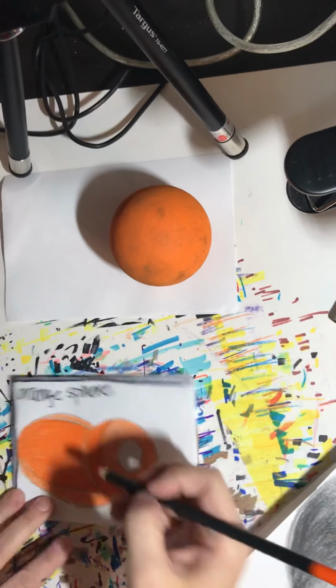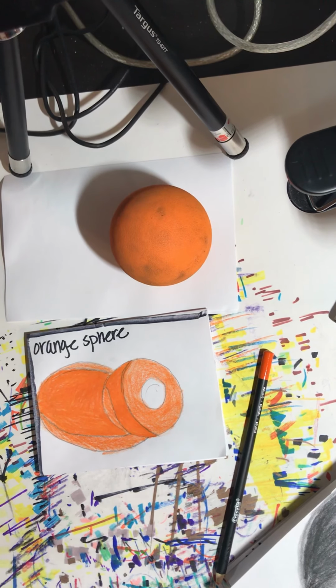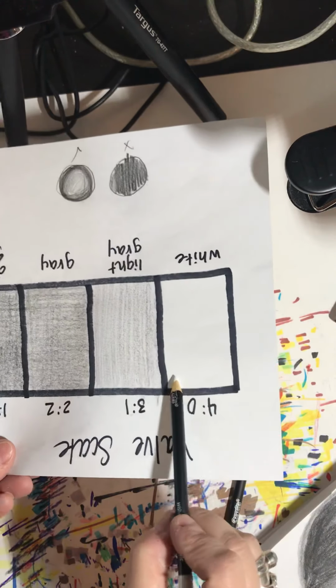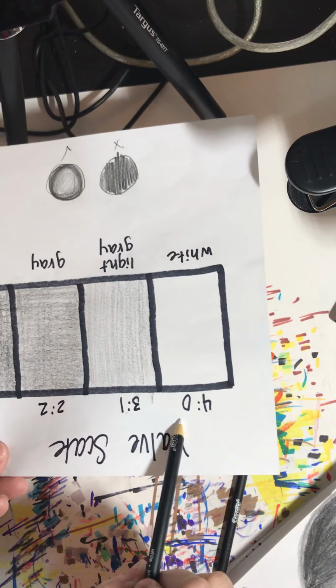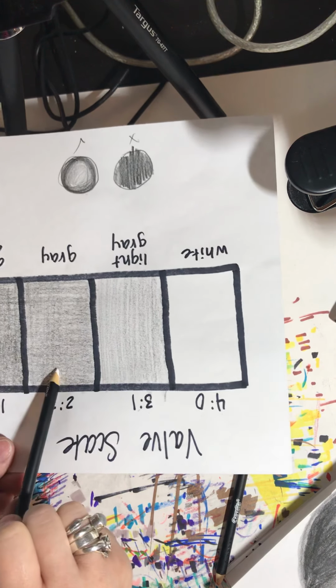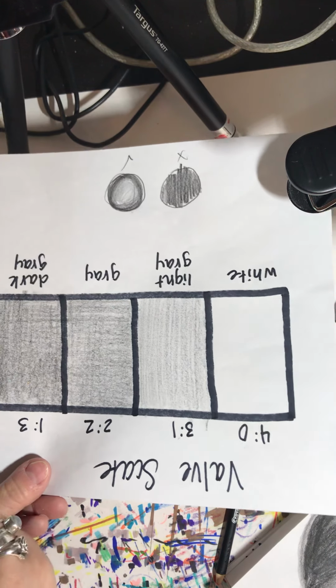Now, if you are used to using color pencils and you would like to add in the white to blend it out, you can. Just remember, 4 layers of white, 0 of orange, 3 of white, 1 of orange, 2 of white, 2 of orange, 1 of white, 3 of orange, 4 of orange, 0 of white.